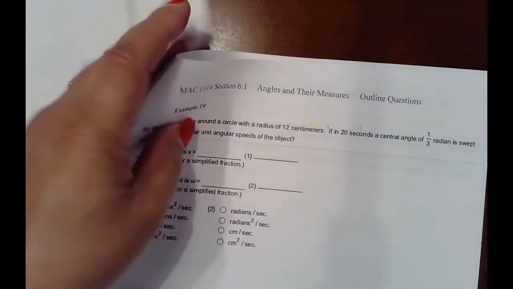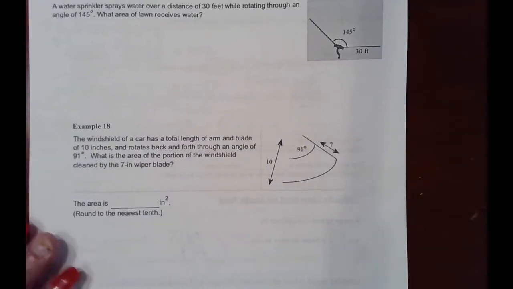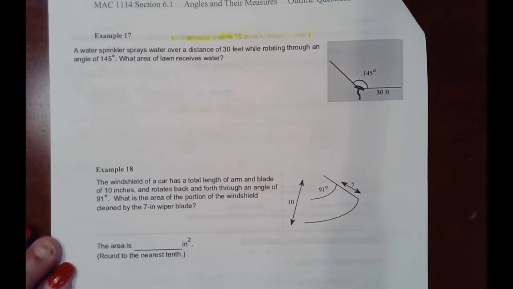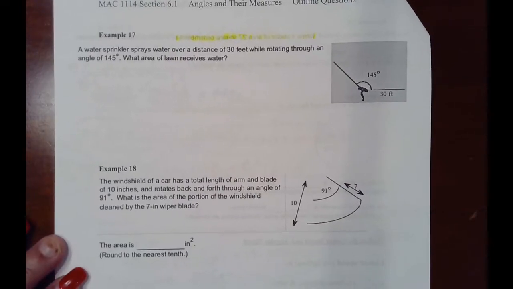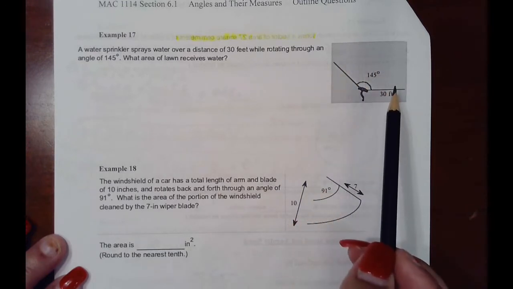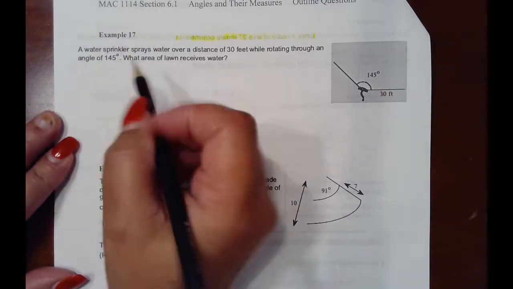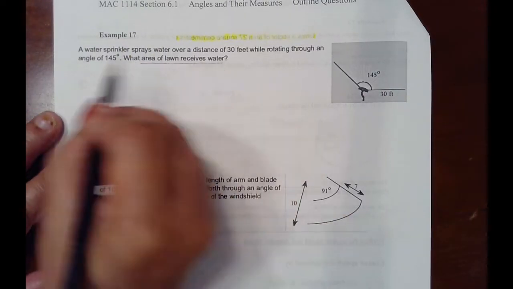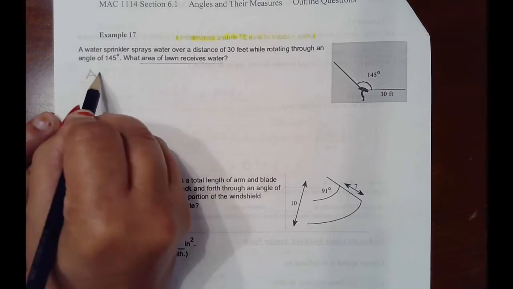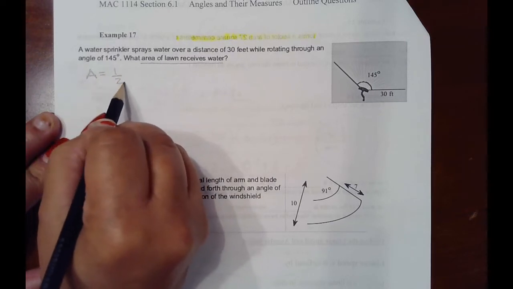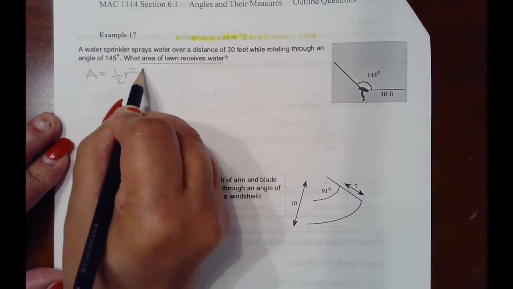Okay, so now let's see some applications of those problems. This is problem number 17. It says, a water sprinkler sprays over a distance of 30 feet while rotating through an angle of 145 degrees. What area of the lawn receives water? So when they are asking you for area, that's area of a sector. So that formula is 1/2 r squared theta.